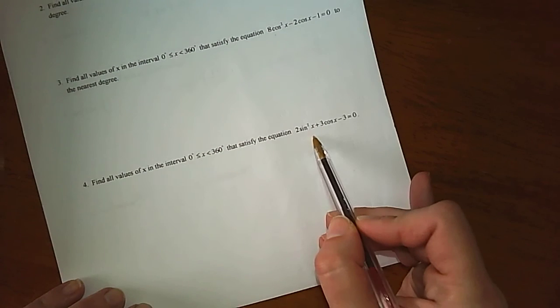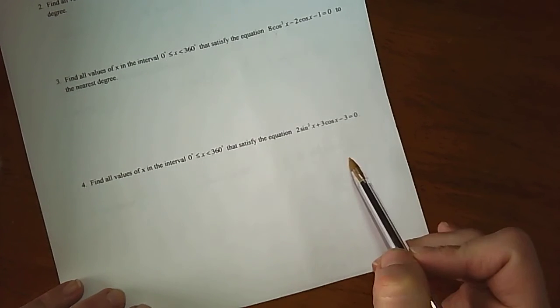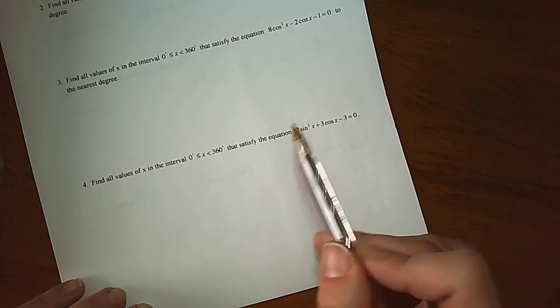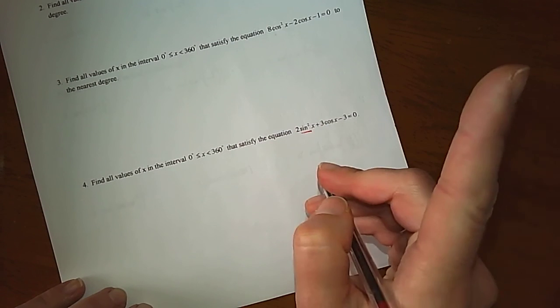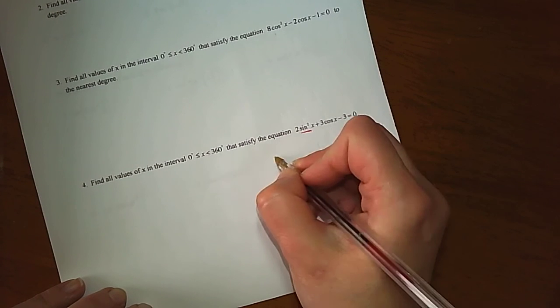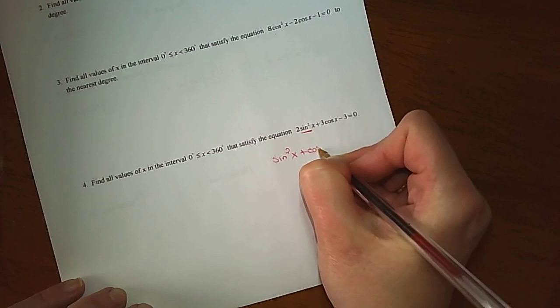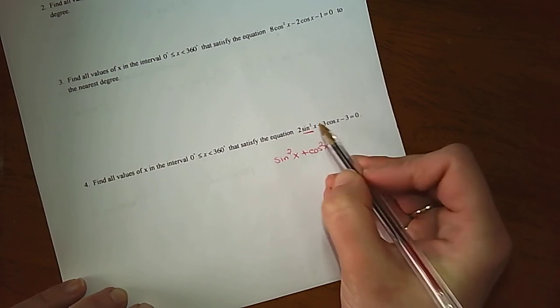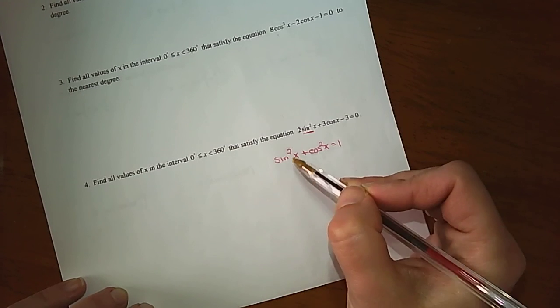In order to do this question, you guys need to watch the other video I had on there that said solving trig equations requiring substitution. You're going to have to use one of your Pythagorean identities, and let's face it, the most famous one, sine squared x plus cos squared x equals 1, in order to solve this question. So watch that video first, then come back and try this sucker.